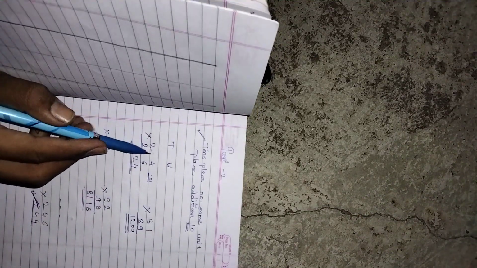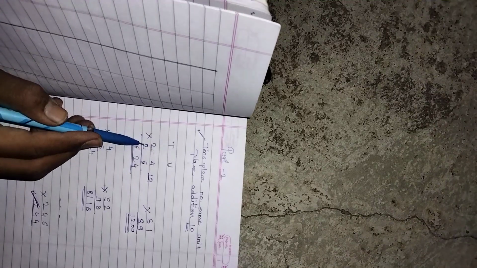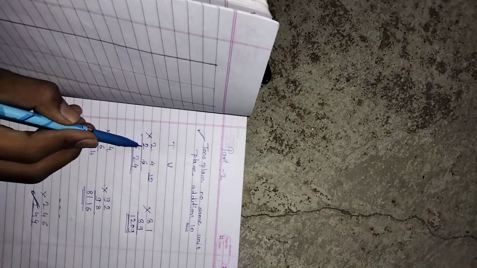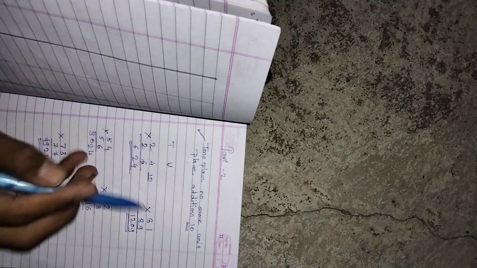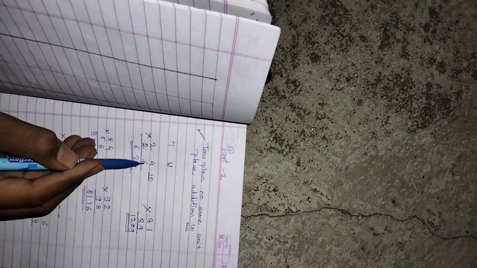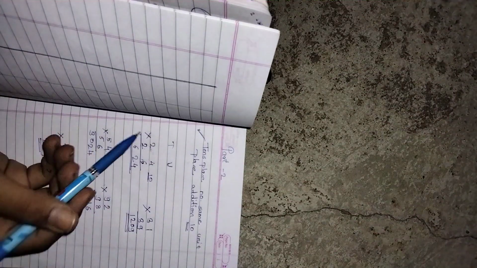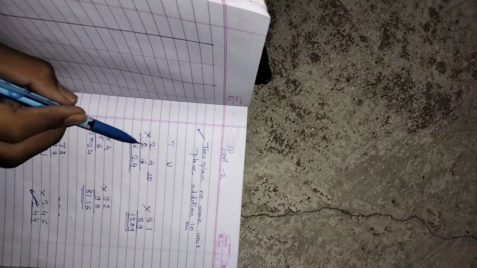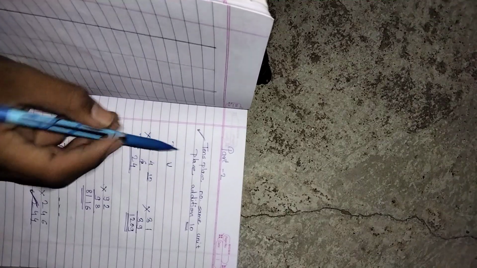So here you can see the first sum, 24 multiplied by 26. You can see 2 and 2 is the same number, and 4 plus 6 is 10. Then we can solve this sum by this trick.